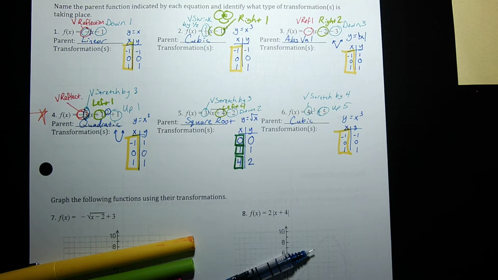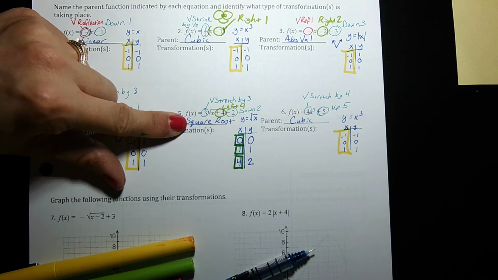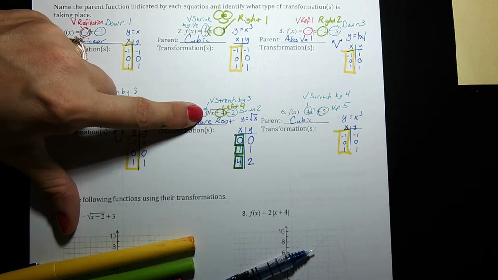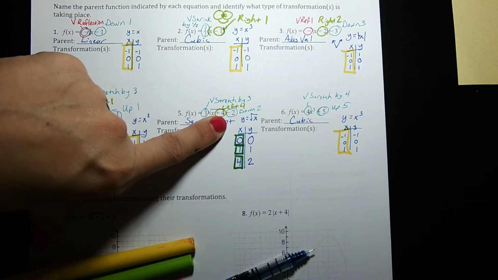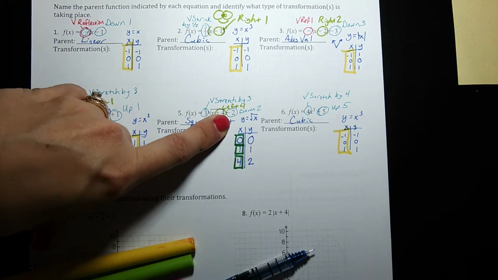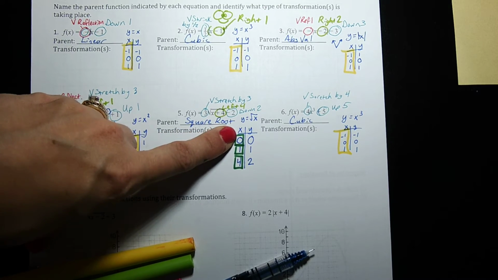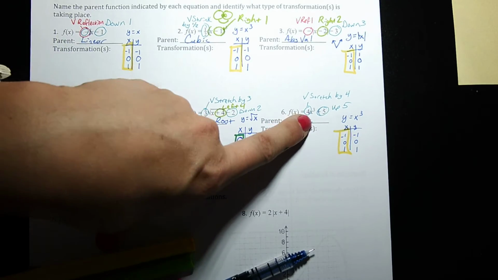All right, folks, go ahead and check yourself. So for the square root one, we've got a 3 getting multiplied, vertical stretch by 3, plus 4 on the inside. We cross our eyes, and that positive 4 moves us left 4. Minus 2 on the outside is going to move us down 2. Next one is a cubic.